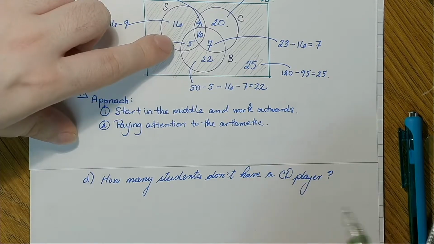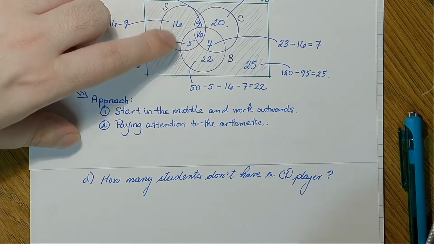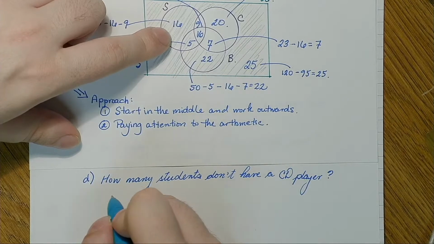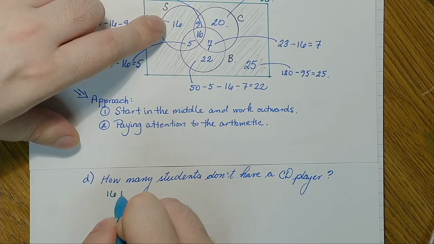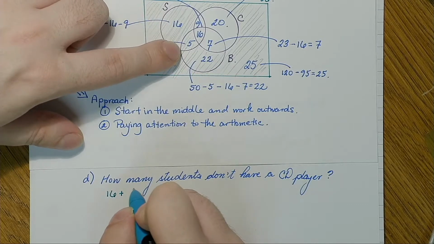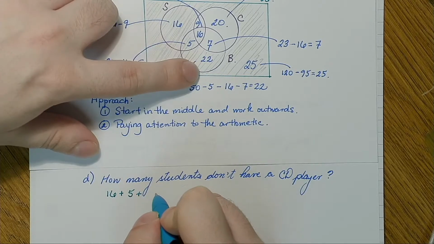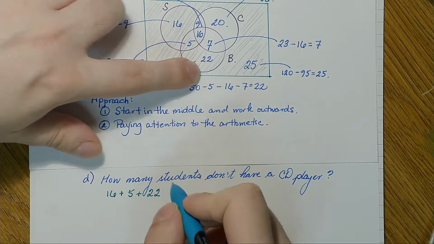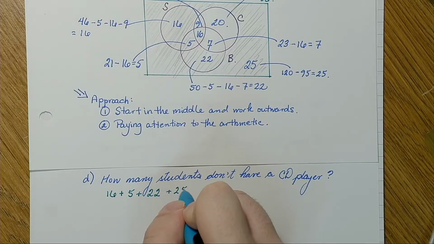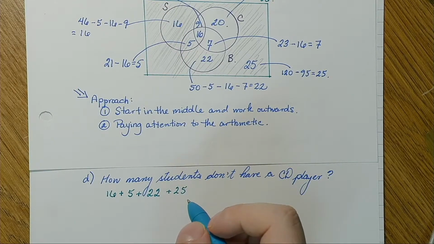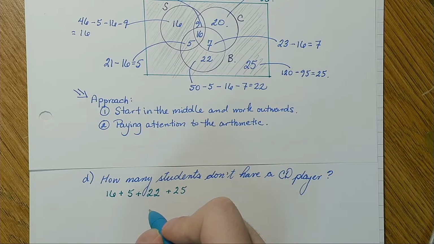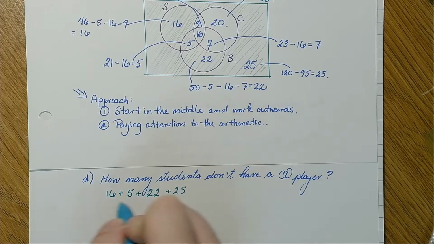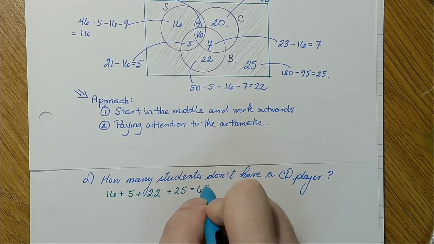Okay, so what you could do is you could add up all the numbers. So you have 16 plus 5 plus 22 plus the 25, right? So the 16 plus 5, that is 21, plus the 22 gives you the 43, plus the 25 is the 68. Okay.